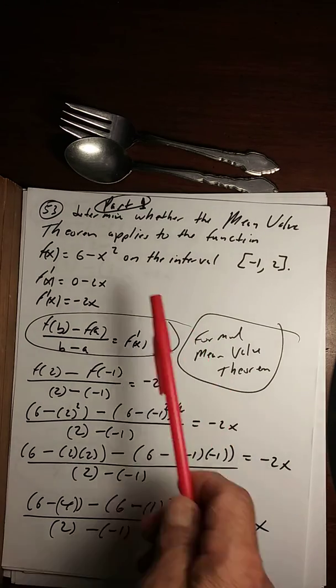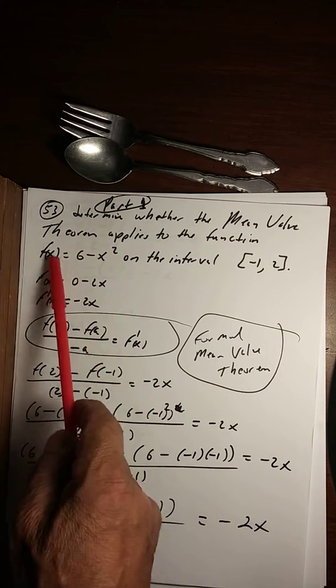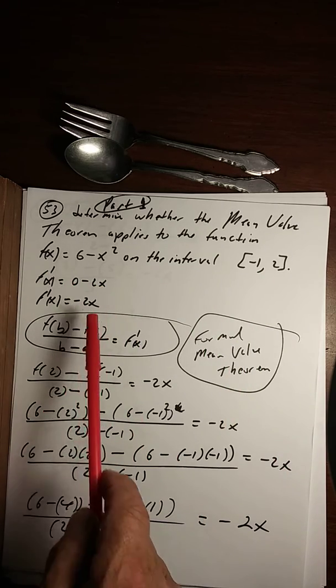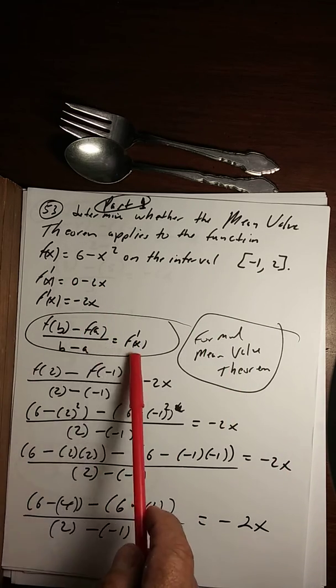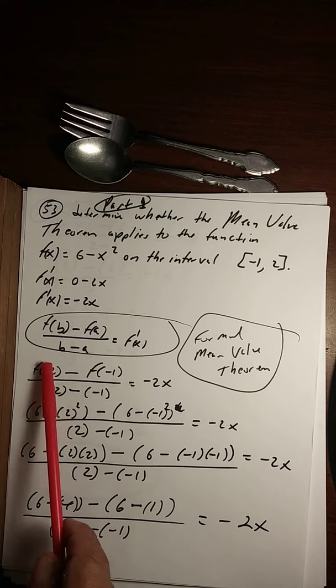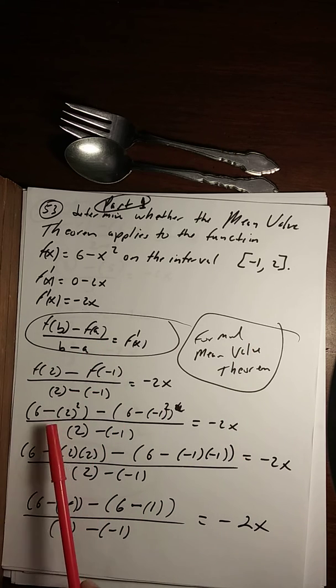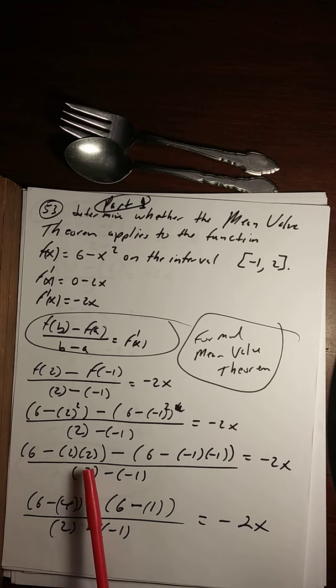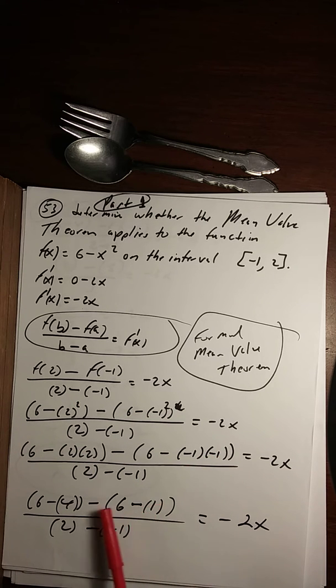Determine whether the mean value theorem applies to the function. Here's the function over this interval. The derivative of this is negative 2x. F of b minus f of a over b minus a, mean value theorem again. F of 2 minus f of negative 1 over 2 minus negative 1. So 6 minus 2 squared, 6 minus 1 squared. That's going to be 2 times 2 is 4. So you have 6 minus 4, 6 minus 1.